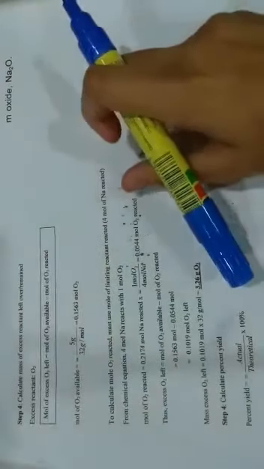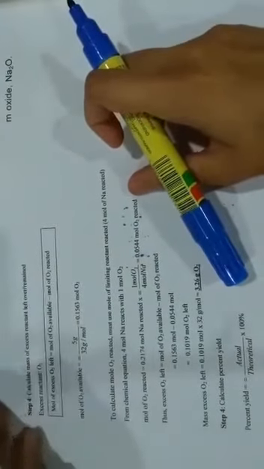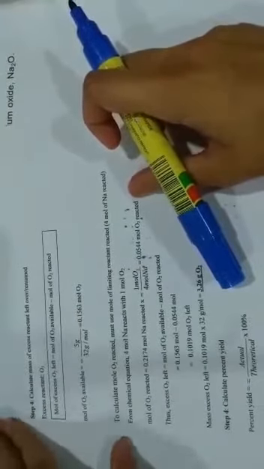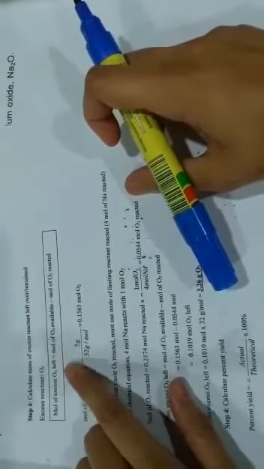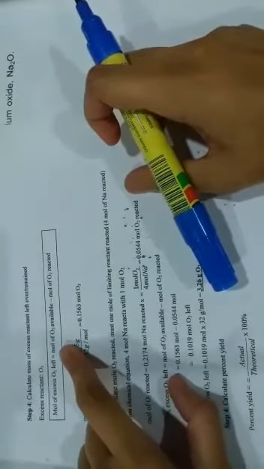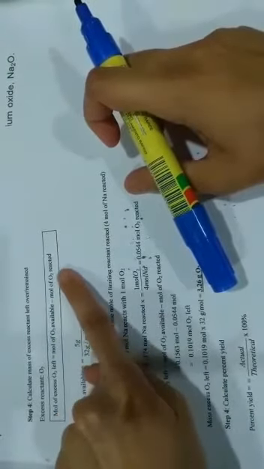Alright, so to calculate the mass of excess left, you calculate first the mole of excess left. So mole of excess left is equal to mole of O2 available minus mole of O2 reacted.